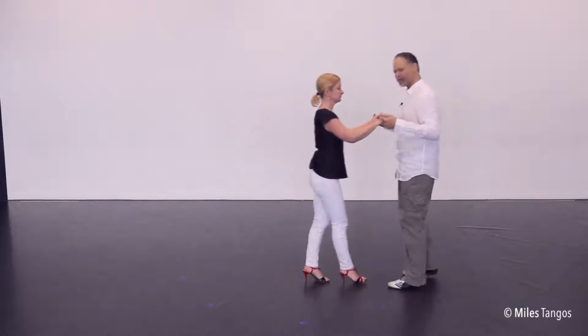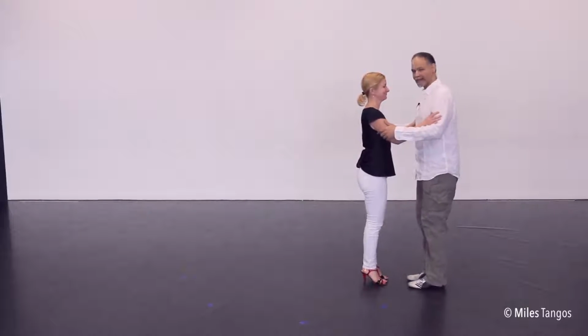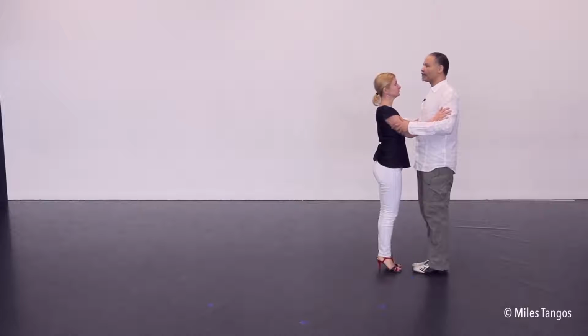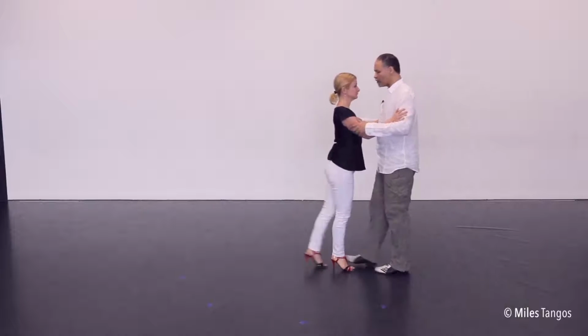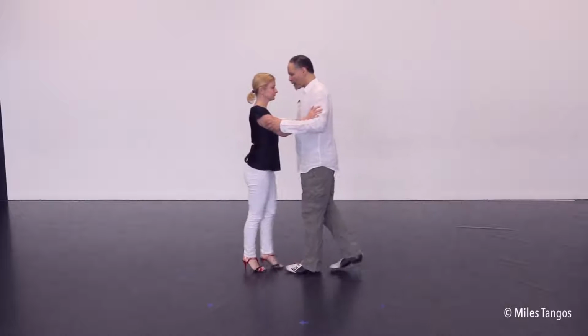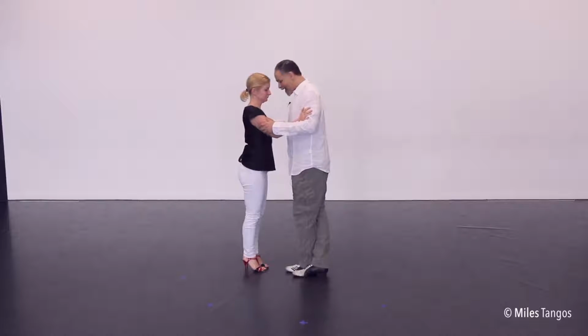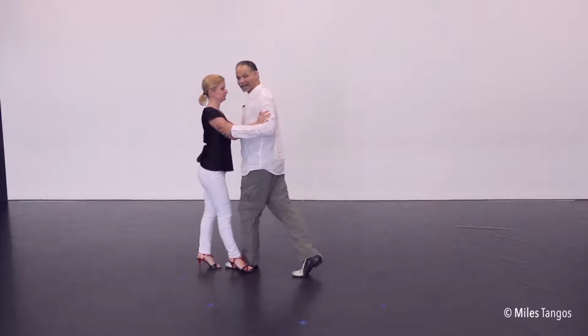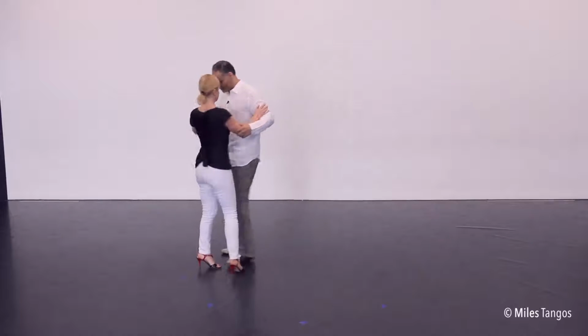There is another method to getting into cross system, and this is known as the cross behind method. It's this idea. So we want to go walk, walk, walk, cross behind, and walk. Yes? One more time.